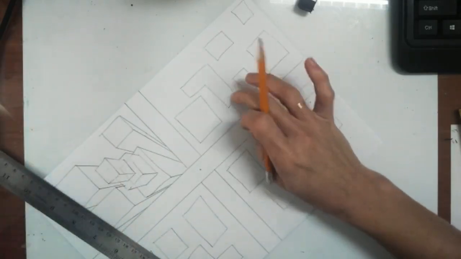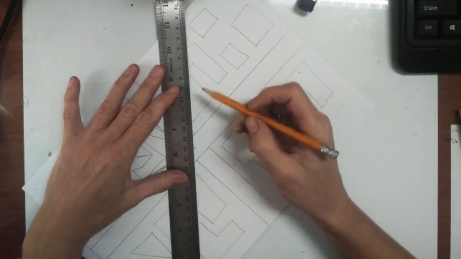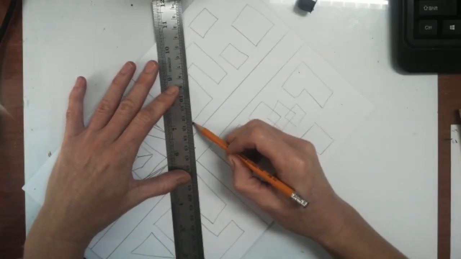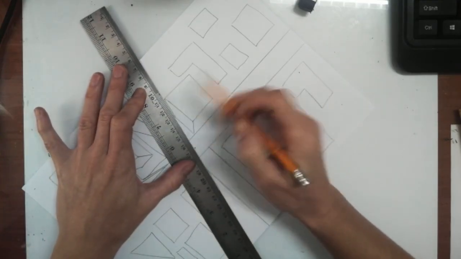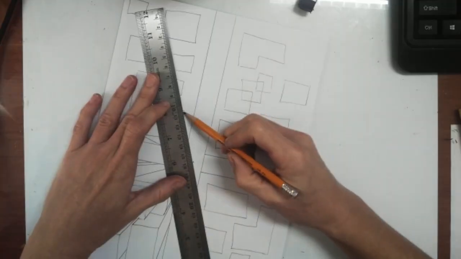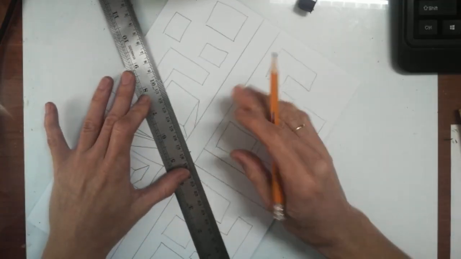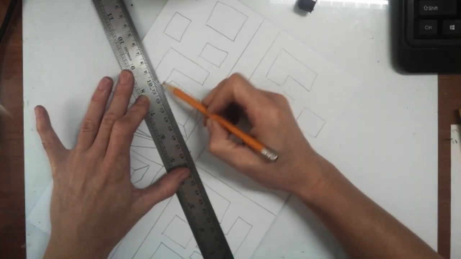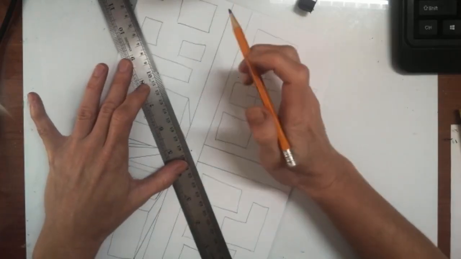So I'm going to move on to this block. And again, I'm starting with the building closest to the vanishing point. I'm going to start with the corner closest to the vanishing point. And I'm just going to go using my vanishing point and the corner of the building. Remember, when you use a ruler, you have to have 2 points that you're lining it up with. So my 2 points are the vanishing point and the corner of the building.